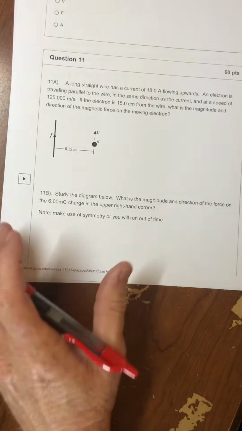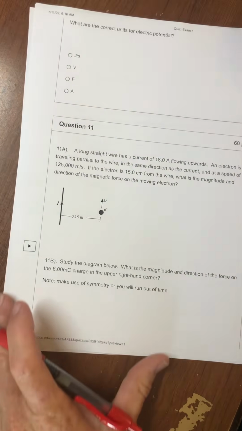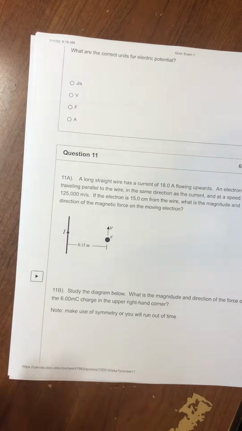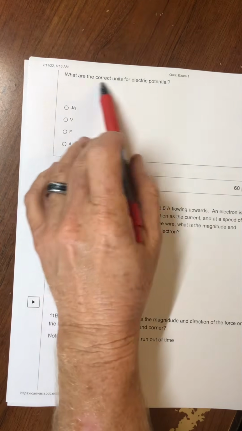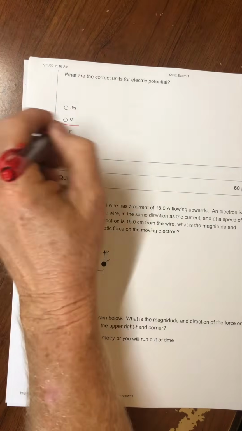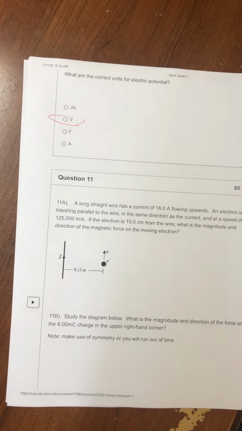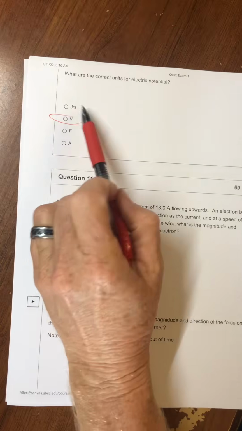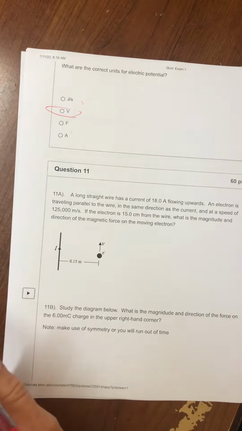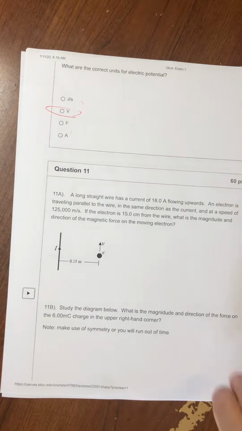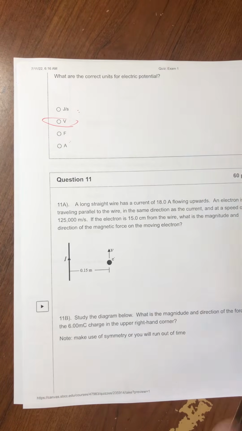All right, so finally the last one, question 10, the last multiple choice question, then we'll get to the free response. It says, what is the correct unit for electric potential? And that is volts. Joule per second would be a watt. This is a Faraday, this is an amp, so it's not any of those.